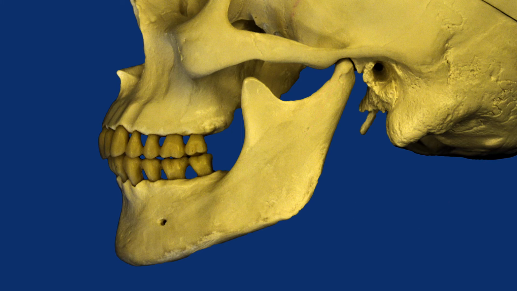Another feature that we can see from this perspective is the way the inferior border of the body turns and becomes the posterior border of the ramus. And these two lines form an angle. And this feature of the mandible is simply referred to as the angle.